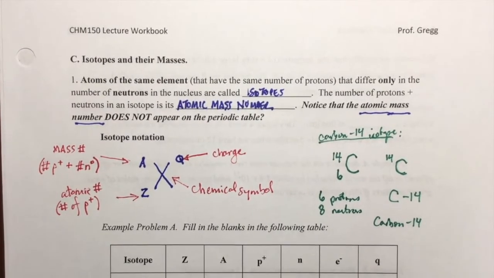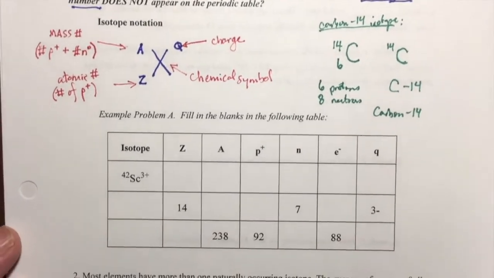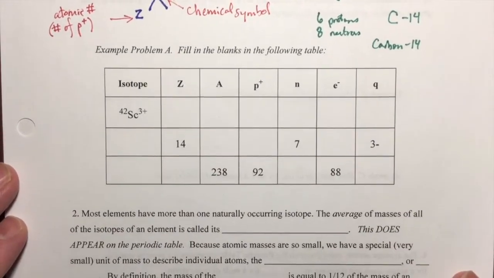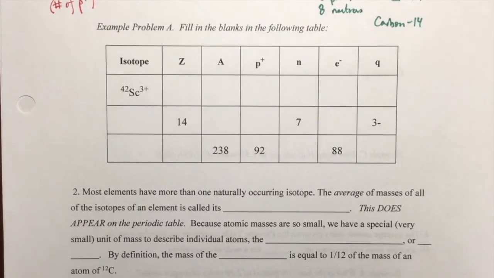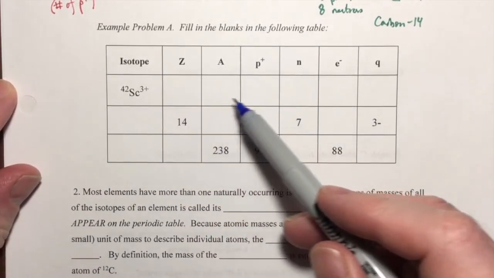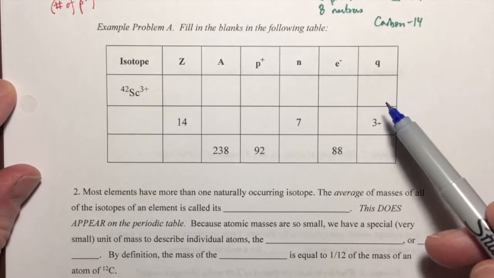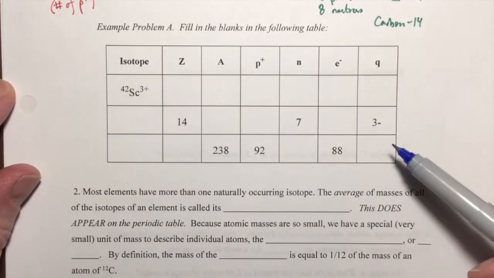So now we have an exercise down here, and this exercise is a common exercise to get you to work with isotope notation so that you can calculate the various number of particles in a particular isotope's atom. So I'm going to do the first row across for you, walk you through it, and then I'll ask you to do the bottom row.